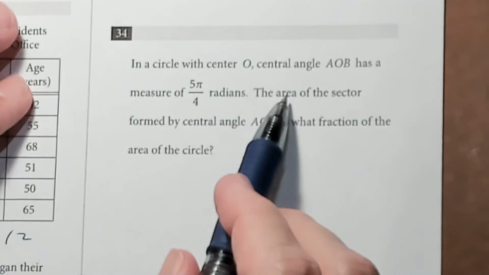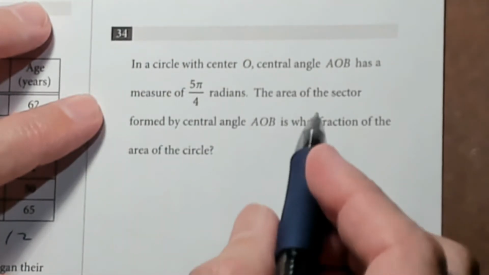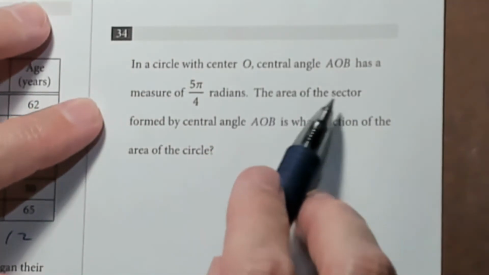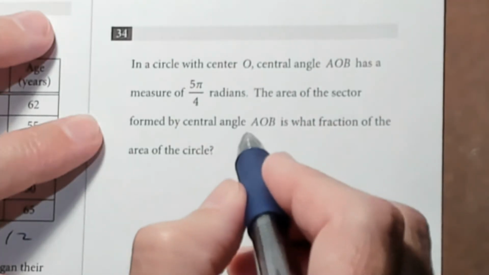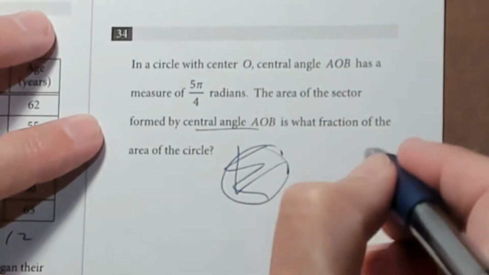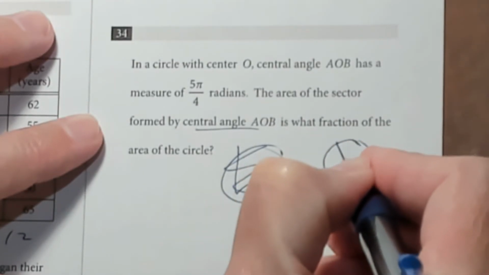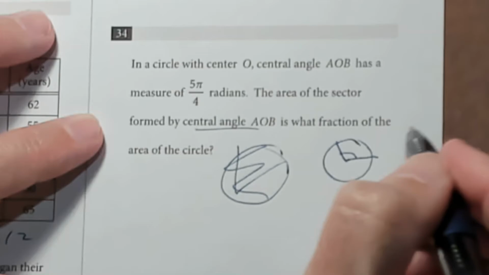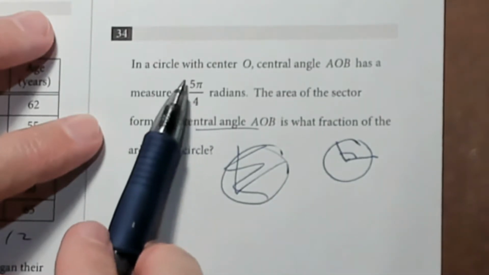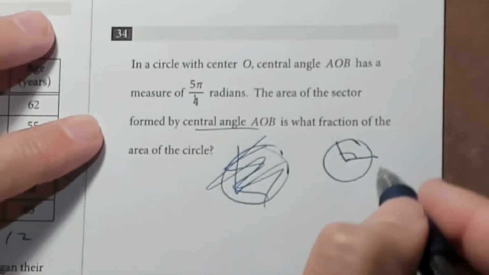So 34, what have we got? So you got 5 pi over 4 radians. The area of the sector formed by the central angle. Okay. So if I have a circle, here's my angle. That was bad. I'm going to redo it. So we've got a circle. And this angle is not to scale, by the way. Actually, it's the opposite. 5/4 pi. So it's actually greater than 180. But who cares? We're just trying to, just as an estimate.